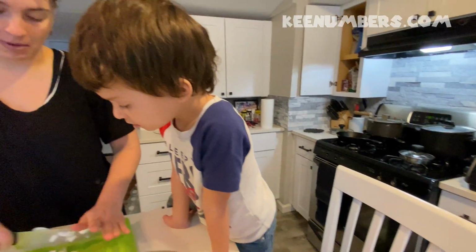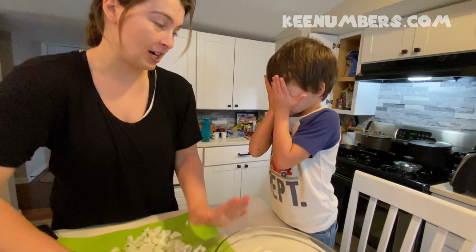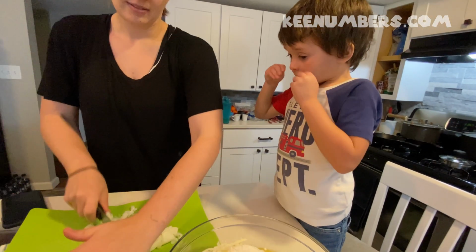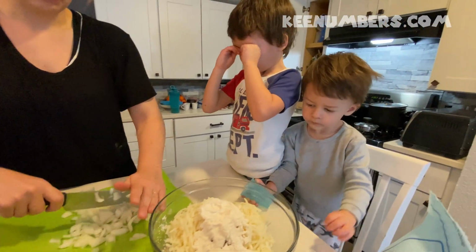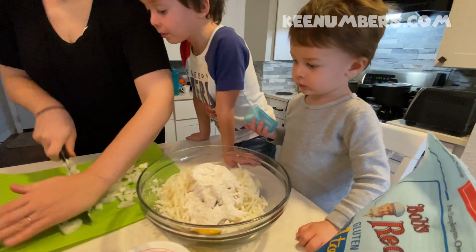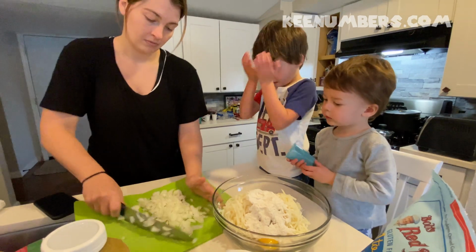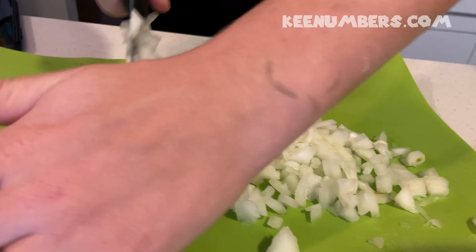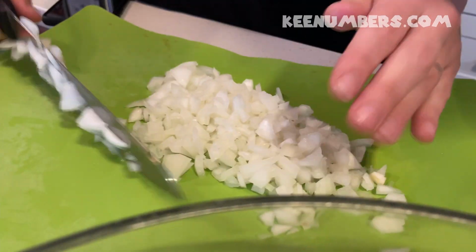Just be careful because they can make your eyes water because they're pretty spicy. What do you think the fraction of this onion is now?